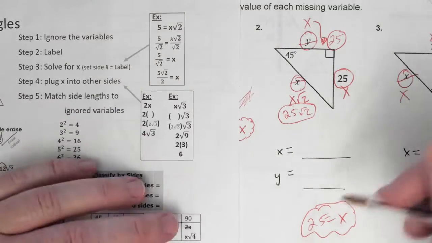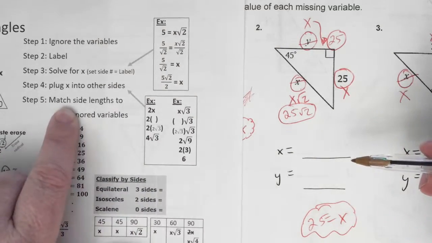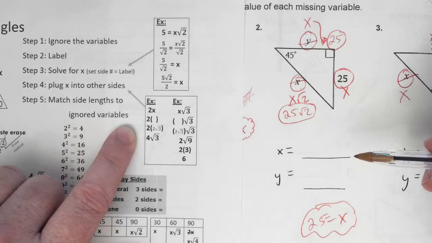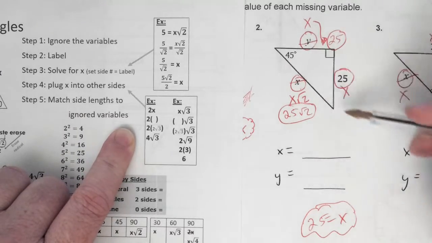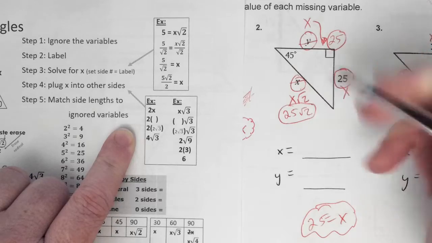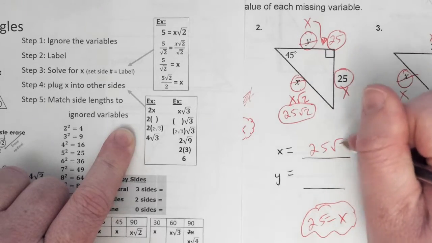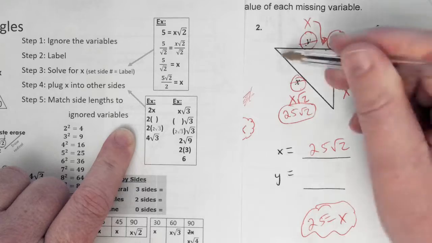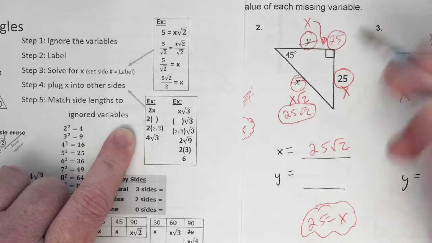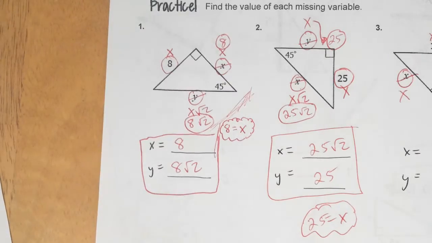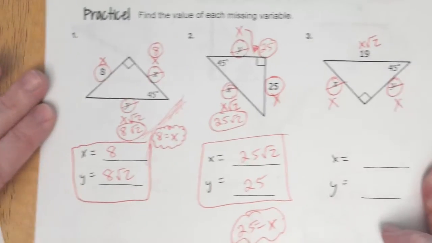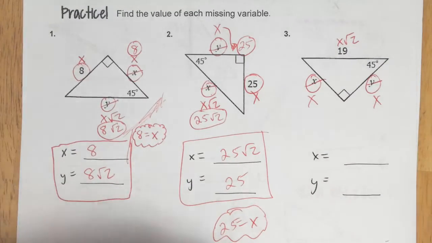All right. And finally, your last step, match the side length to your ignored variables. So this side was a black x. This side also equaled 25 radical 2. This side was a black y. This side also equaled 25. Excellent. All right. And then number 3.